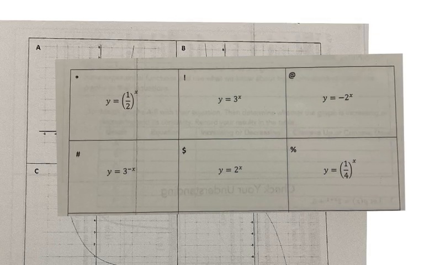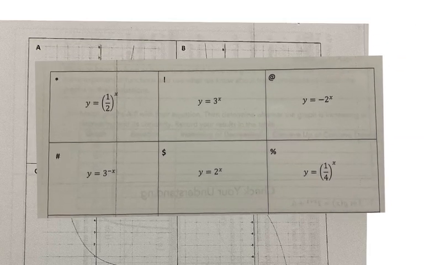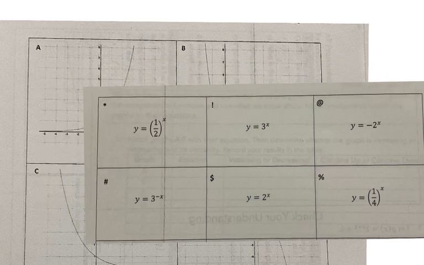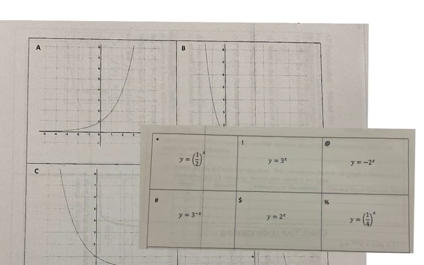Okay, you guys can find this on page 19 if you want to look there. On 19, we're looking at the first 6 and we're trying to match the equation to the graph.